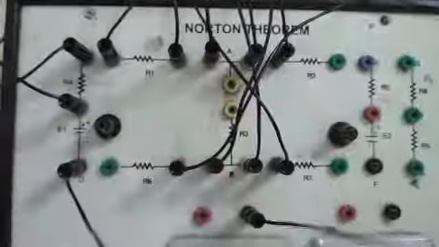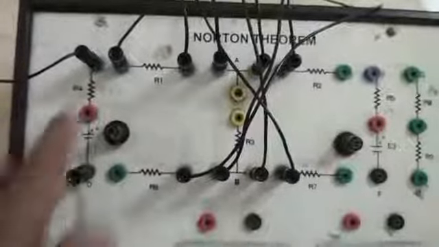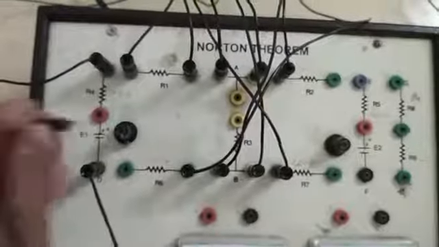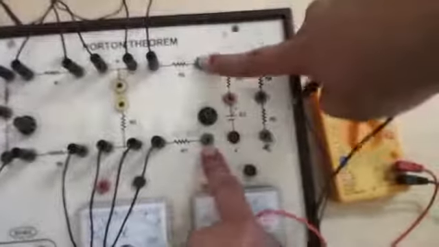In this circuit we have one source only. So for neglecting this source, you just short circuit its terminal like this and use this multimeter, set it into ohm. I have set it into 2000 ohm. Now just measure the value of equivalent resistance across this terminal.